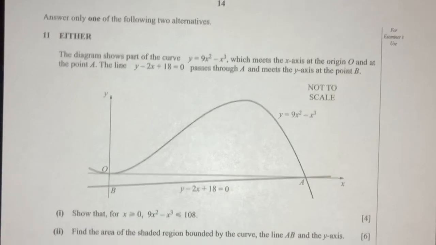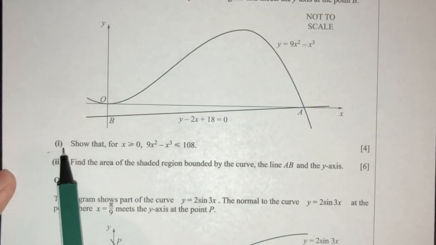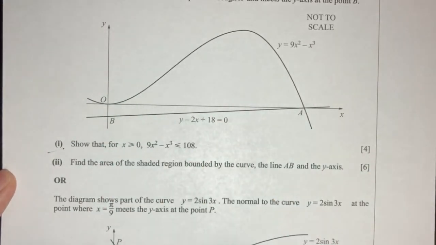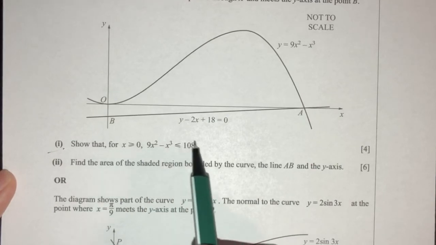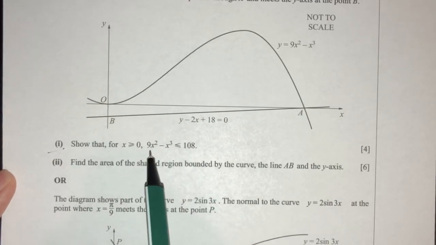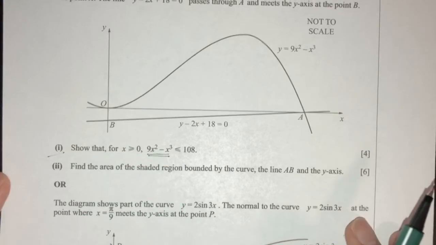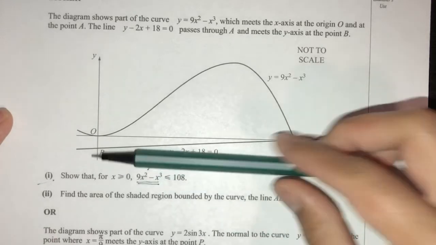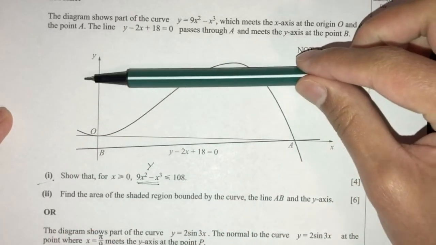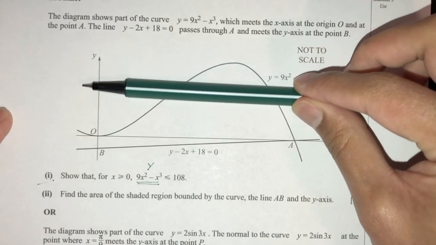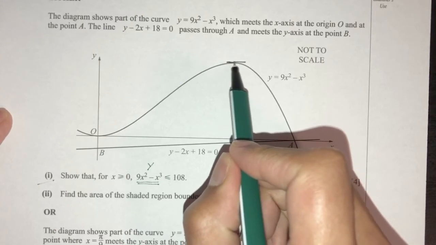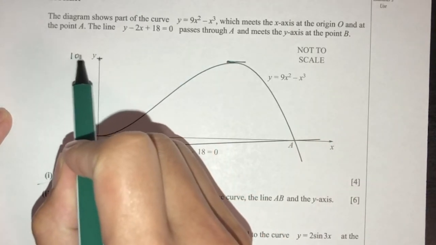Okay, let's see what else do we need to find. So part 1, show that for x is more than 0, this expression is less than or equal to 108. So first, what is this thing? Observe, this is equal to y. So we have to show that y is less than or equal to 108, which means for this region we have to find that the maximum value is less than or equal to 108. So this maximum point right here, we want to show it is 108 for the value of y.